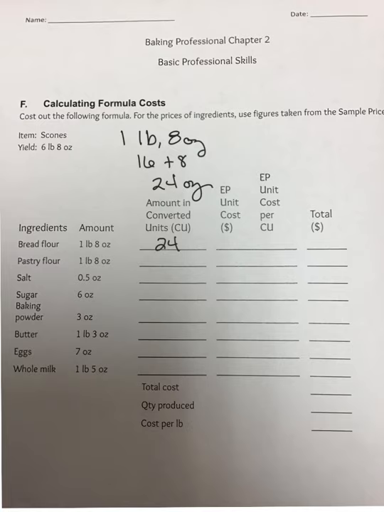On this one, it says to cost out the following formula. For the price of ingredients, use the figures taken from the sample prices. If you look on the second page of your handout, on the bottom half, there are some sample prices that we'll use for this activity. All right, our formula is for scones. It yields 6 pounds, 8 ounces.